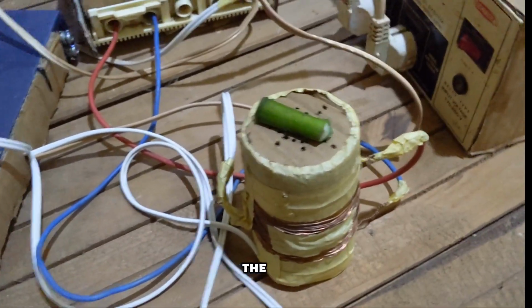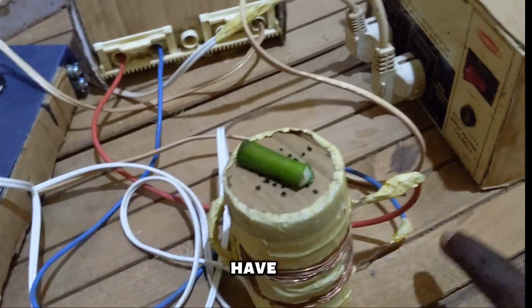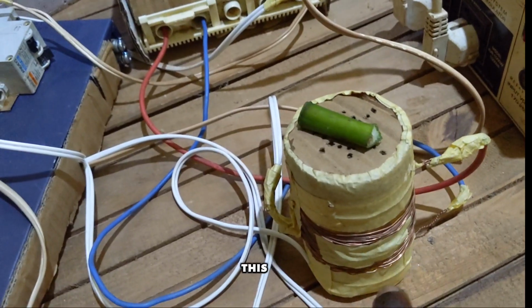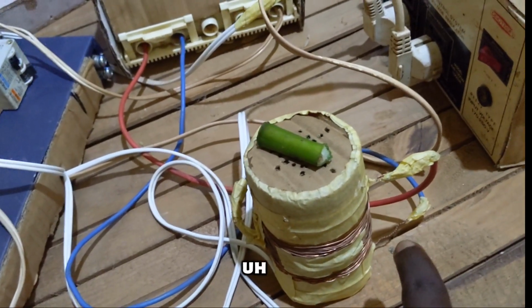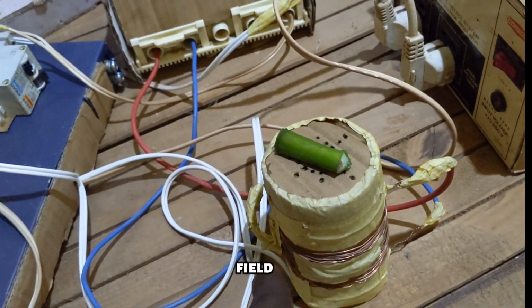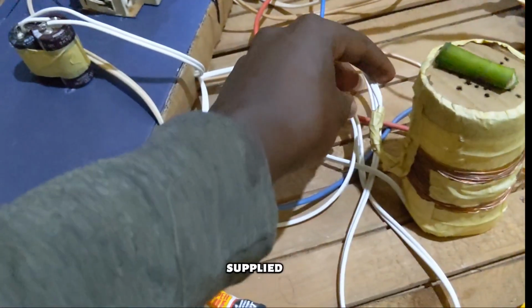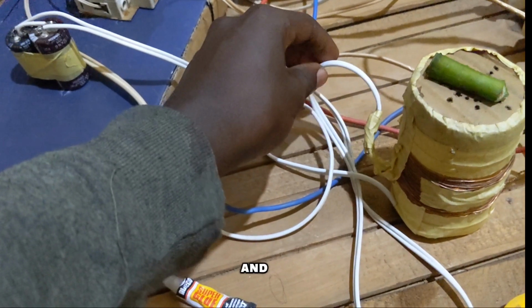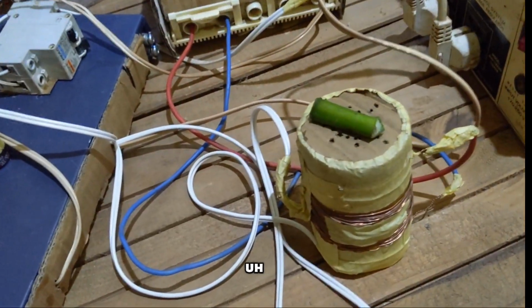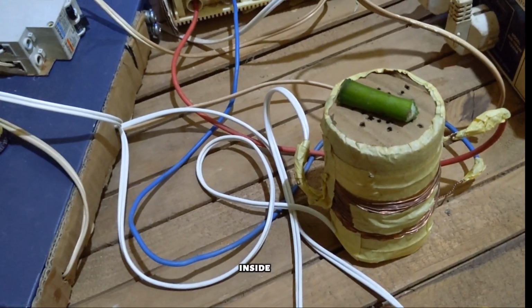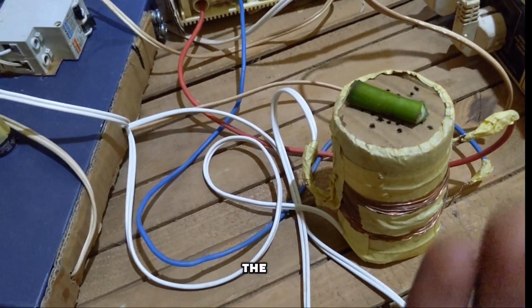We already have the electrostatic charges going inside this bottle, and we also have the resonating electromagnetic field on this side, which is supplied from this side. And we also have the ultrasonic buzzer inside this bottle, which produces the sound.